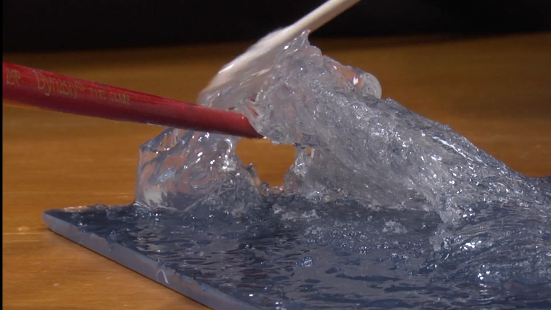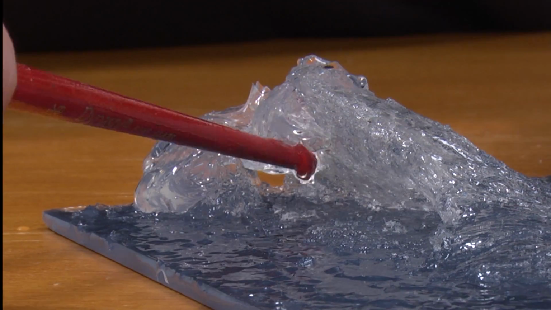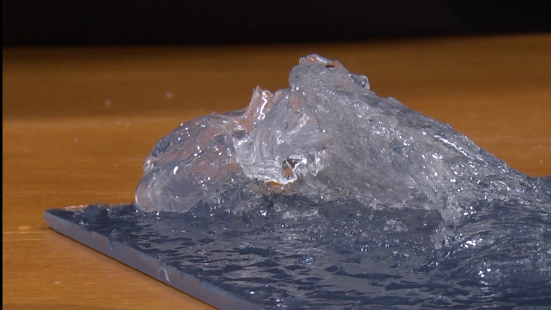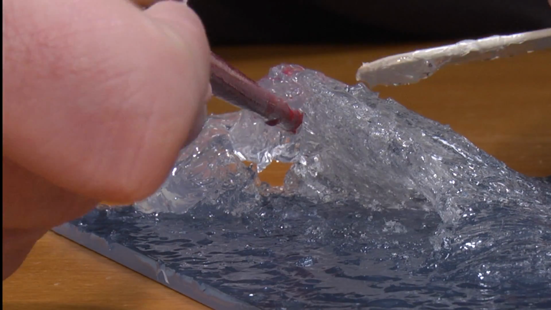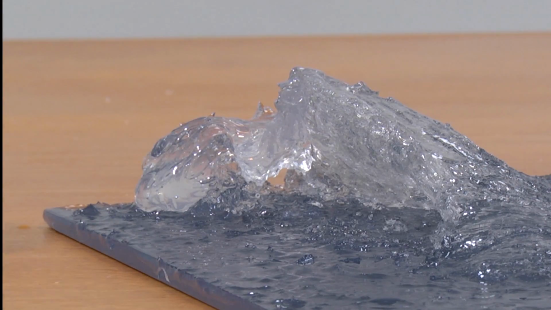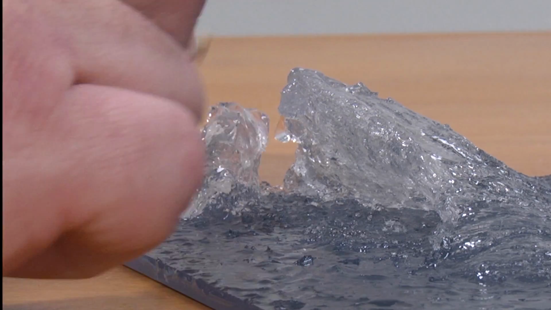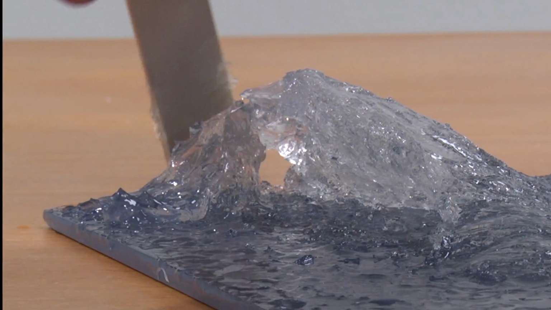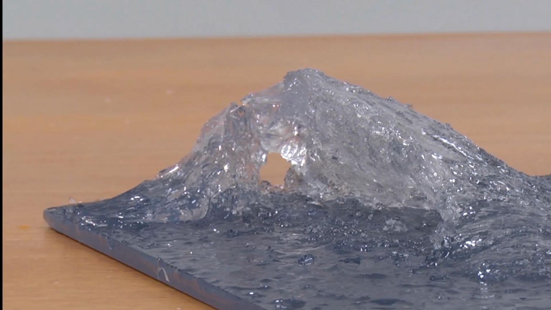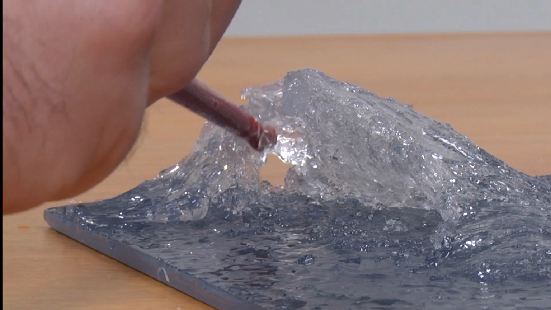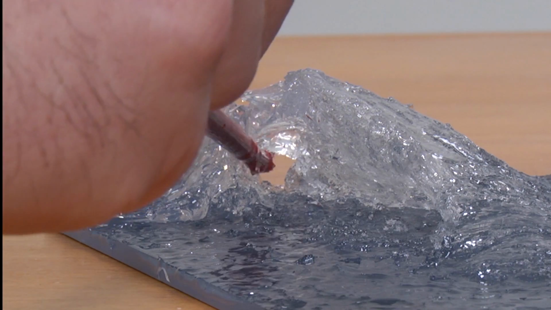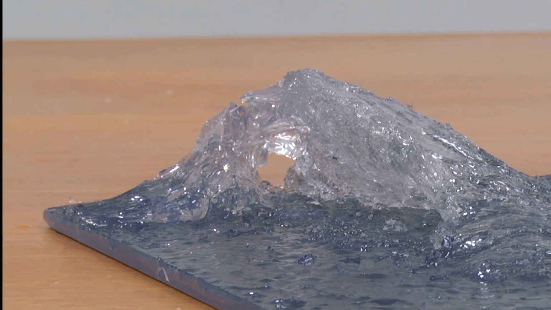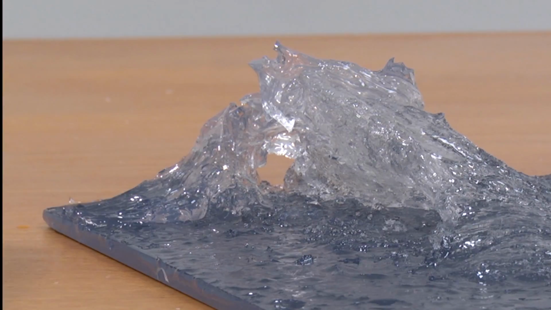If you wet down a paintbrush, you can use the rounded end to shape your wave material. You can do the same to a craft stick. Wetting it down will make it non-stick, so you can use it to shape whatever you would like. To connect the two sides of this curling wave, apply plenty of wave material and keep the center hollow to show the curl or the pipeline.